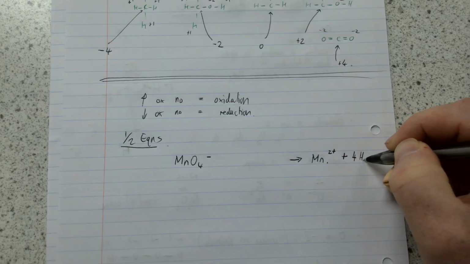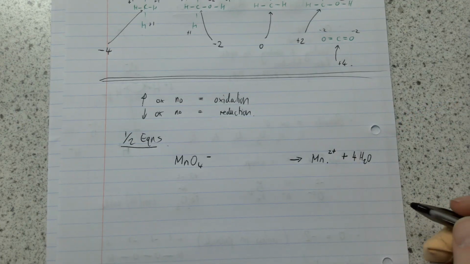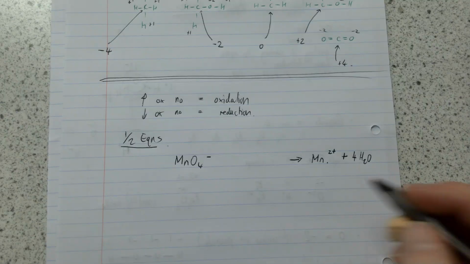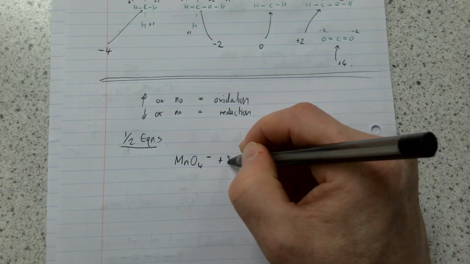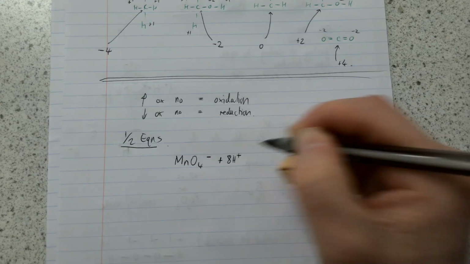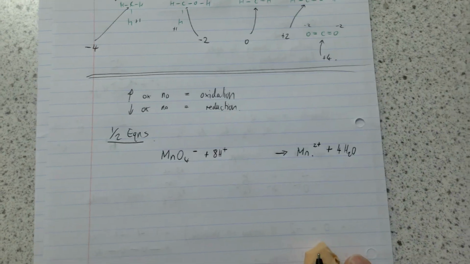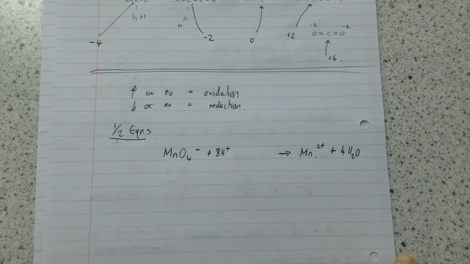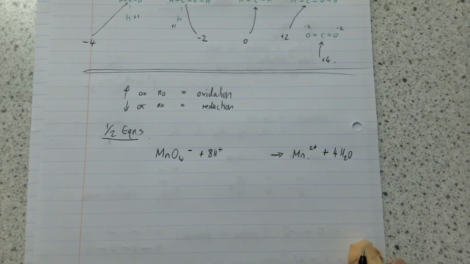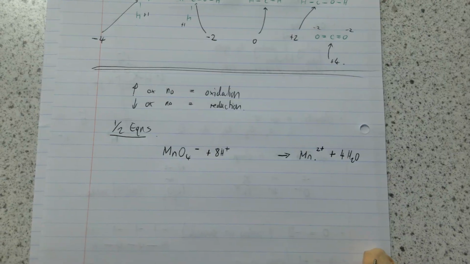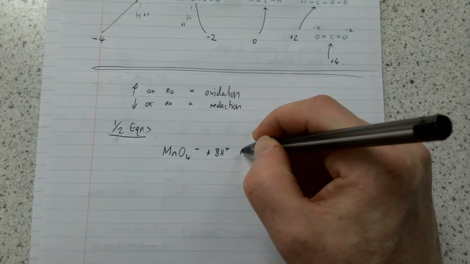So we need 4 waters over here. The third step is to balance hydrogens with H+. So this is why lots of redox reactions are done in acid. It can be done in alkali as well often, but the IB only wants you to know how to do this for acids. And then we balance the charges with electrons.